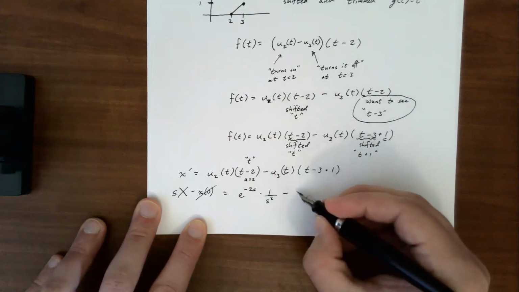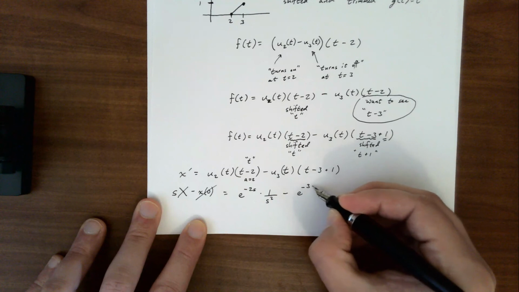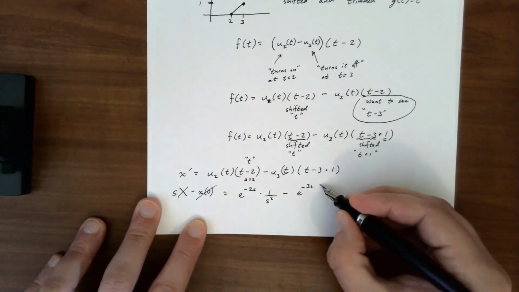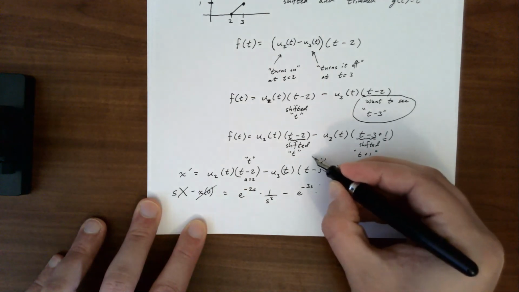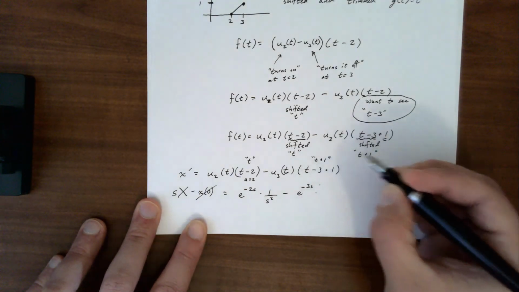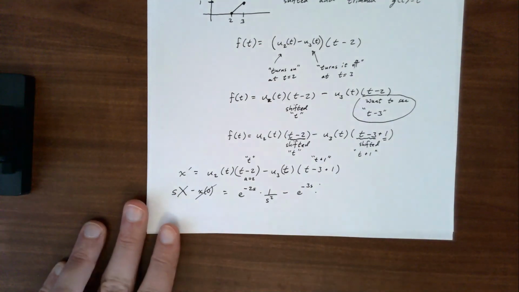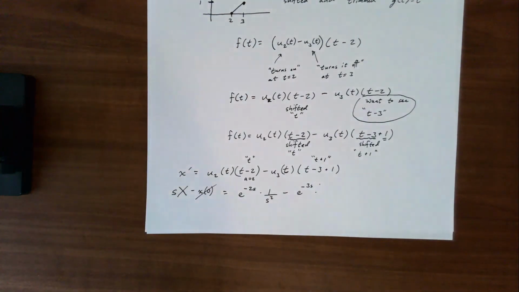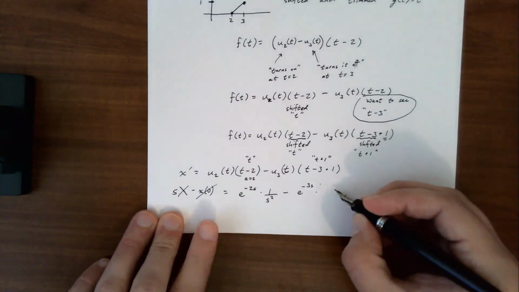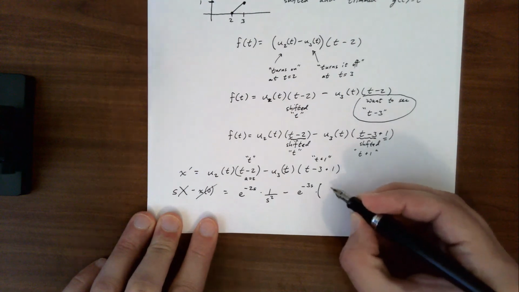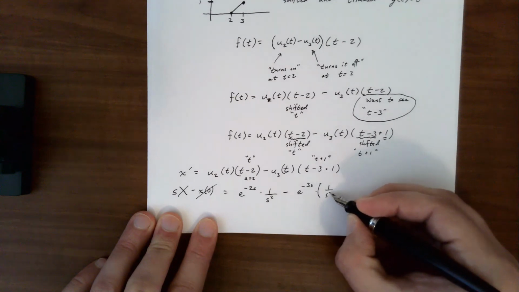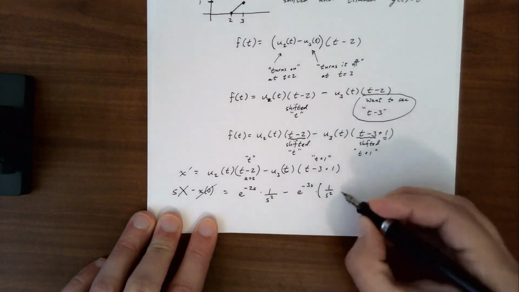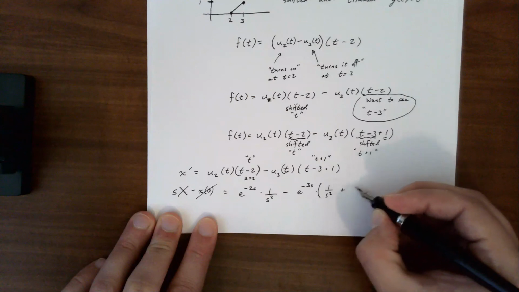Minus, same thing here, e to the negative 3s now. And now we just look to what the Laplace transform of the function, absent the shift, would have been, which would be t plus 1 in this case. And so that is going to be the Laplace transform of t plus the Laplace transform of 1. So it's going to be 1 over s squared, and then plus 1 over s.